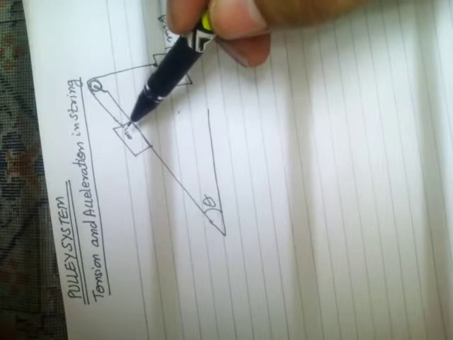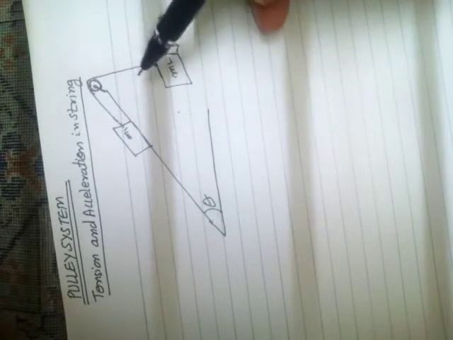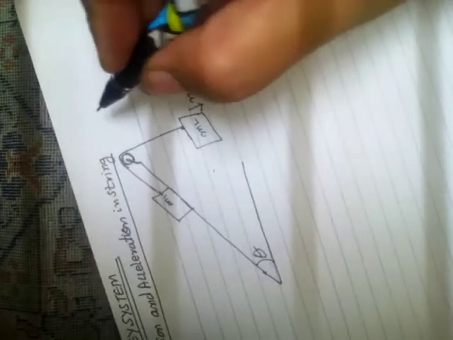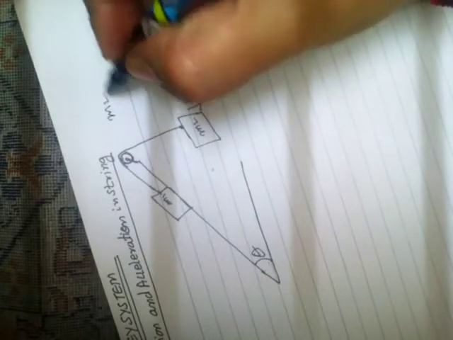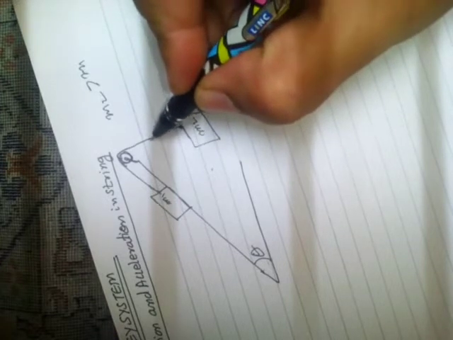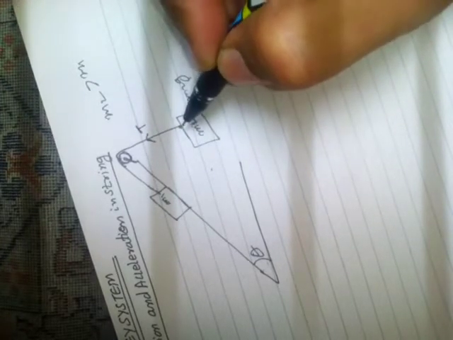What would the force be? Let us calculate and find out the acceleration and tension of this pulley system. Suppose m2 is greater than m1. So this force is more. Number one, there would be some tension T in the string.